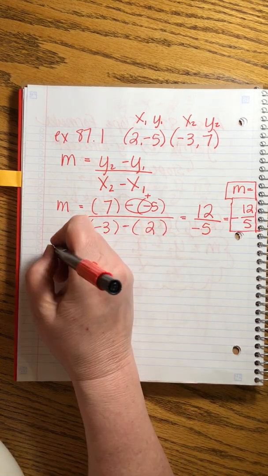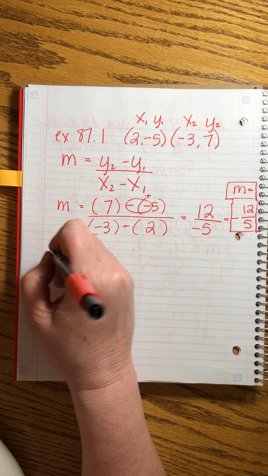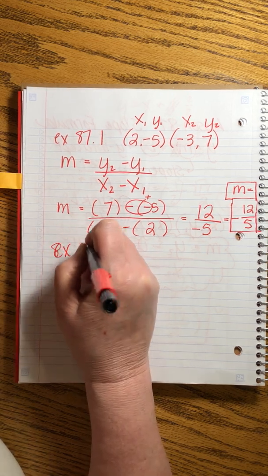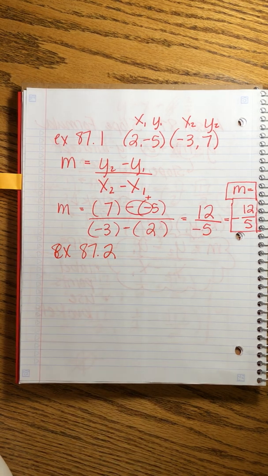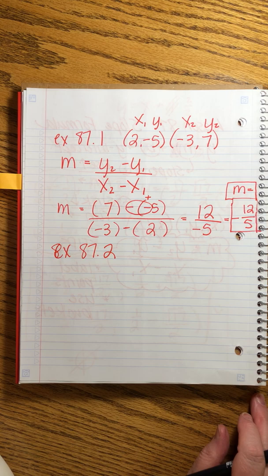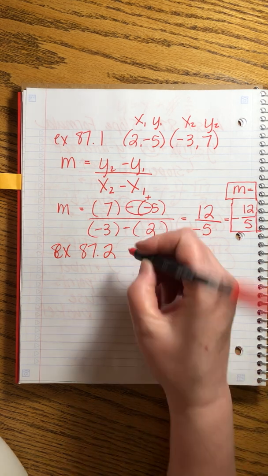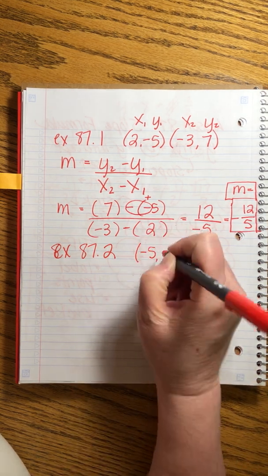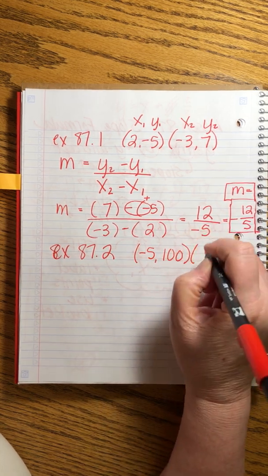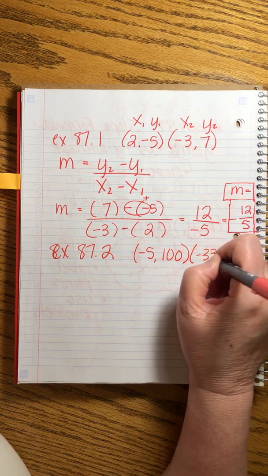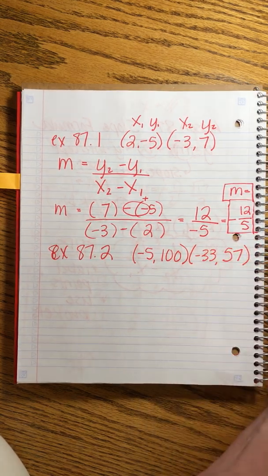Okay, ready? Let's try another one. It's example 87.2. And all we have is another pair of points. Minus 5, 100, and minus 33, 57. Now notice that the only thing that's different about these points is the numbers are just bigger and weirder, okay? But it's fine, it doesn't matter. We can still do the math on this.